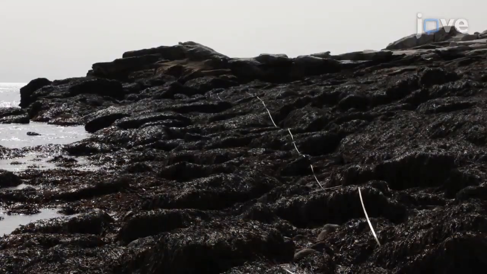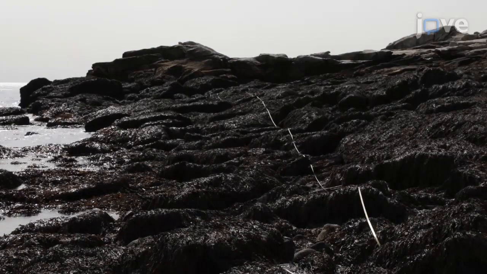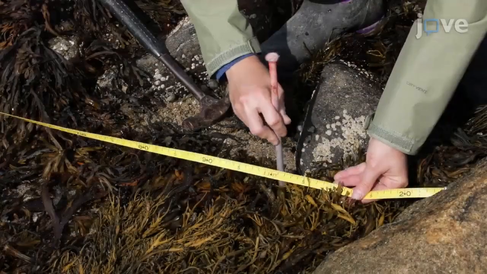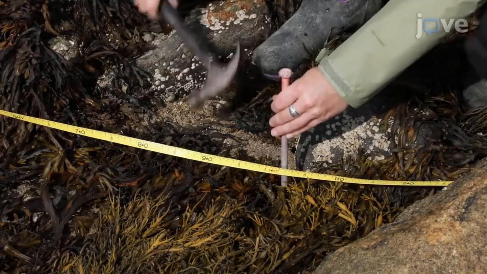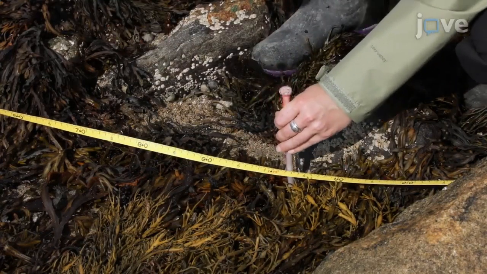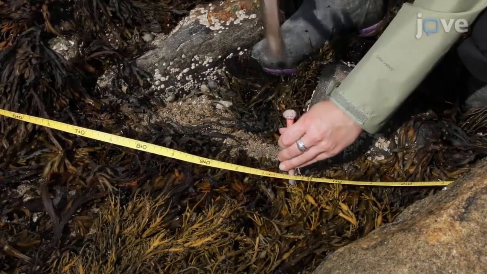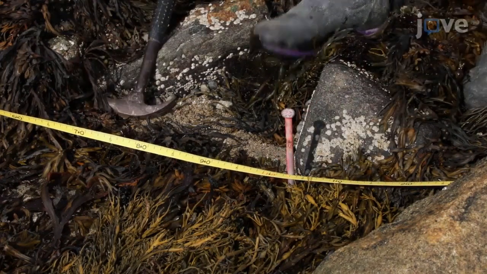Within the low intertidal zone, measure a distance of 100 meters parallel to the shoreline, and establish permanent markers delineating this zone using a rebar or natural permanent landmarks such as immovable boulders, ledge, or dock pilings.